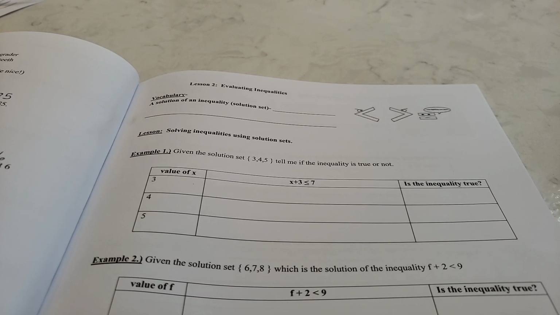Today, we're going to pretty much continue our first lesson on inequalities, and we're going to pick up where we left off with lesson 2, evaluating inequalities. But before we begin, let me start, like I always do, with some shout outs.